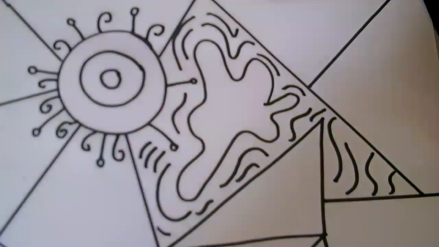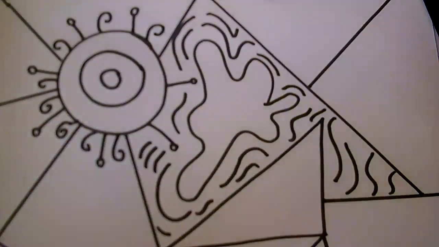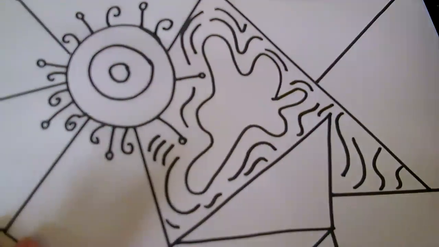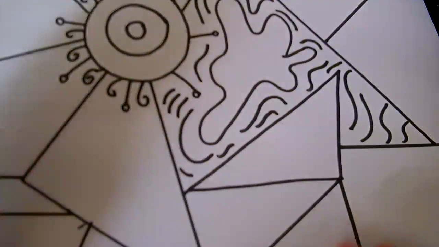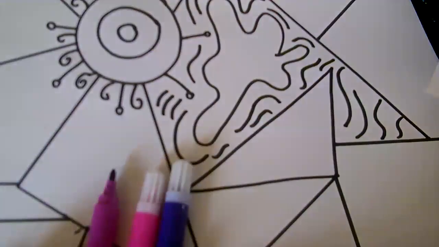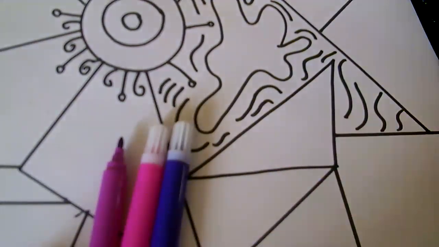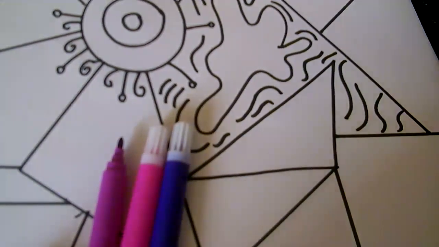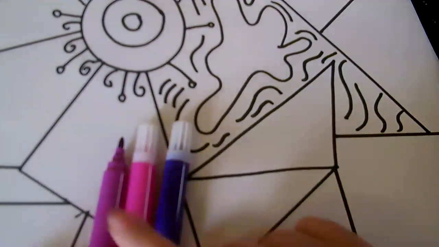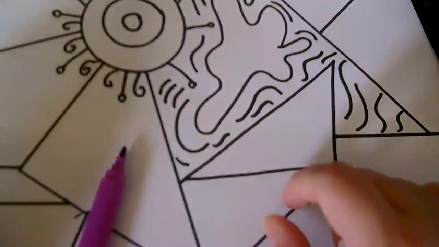There. All right, now I'm going to change colors. I'm going to put away my black marker, and make sure you cap that marker so that it doesn't dry out. And then I'm going to take my purple. You can use any color. Actually, I'm going to use these three. This one looks a little blue, but it's a bluey purple. It's not actually blue. And then this is a pink, and then that's a purple, but it's more pinkish purple.